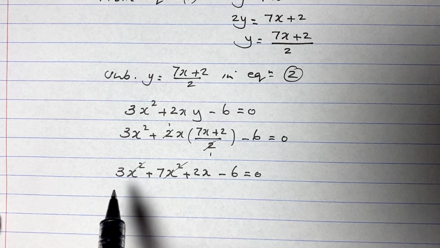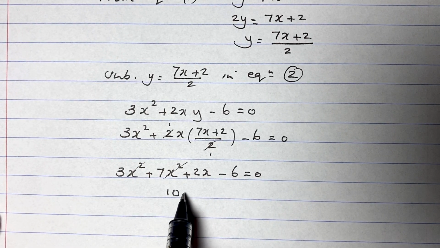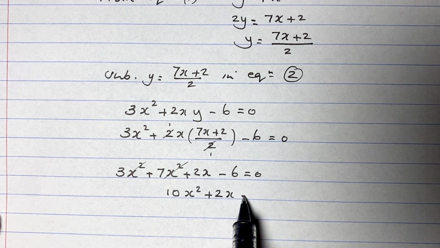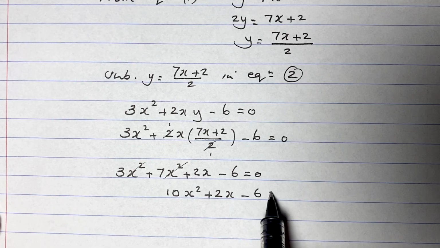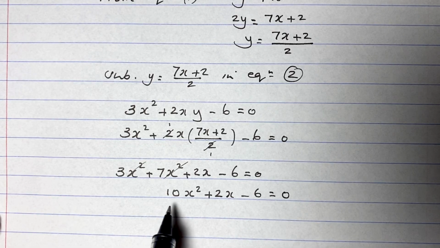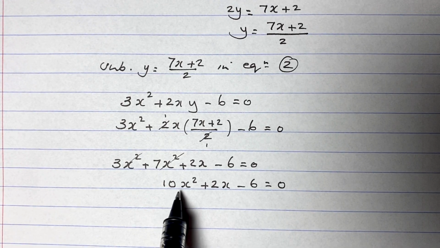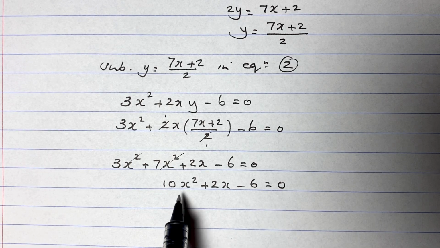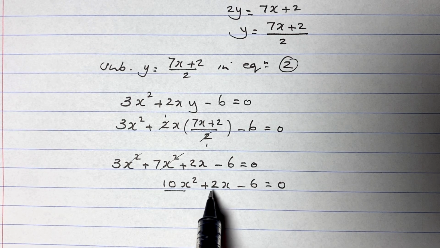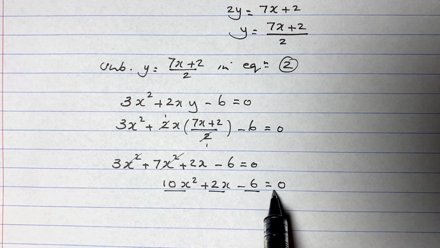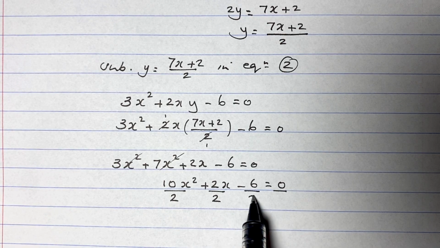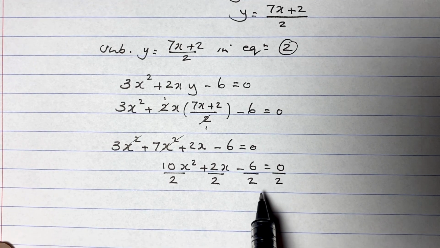We have 10x squared plus 2x minus 6 equals 0. Fortunately, again, I can divide all these terms by 2 because it makes my life easier. I can divide both sides, or every term of the equation, by the same number, so I can use smaller numbers.